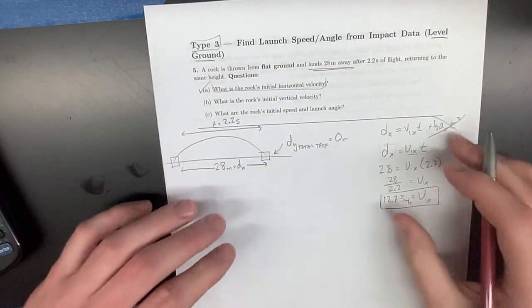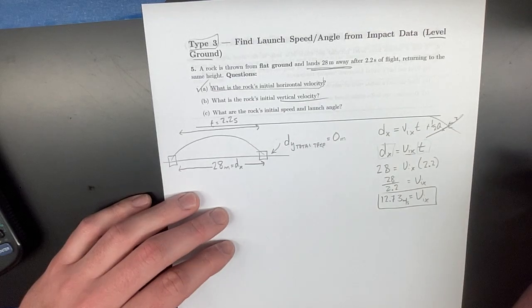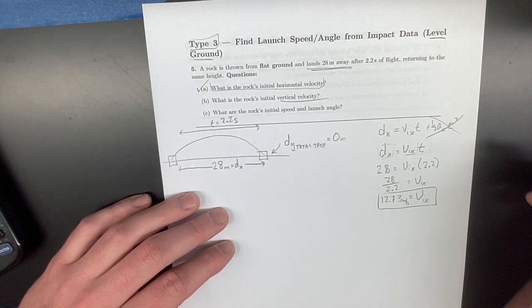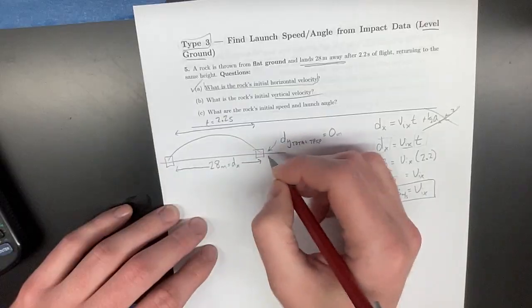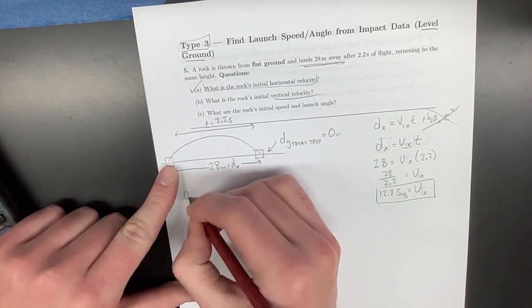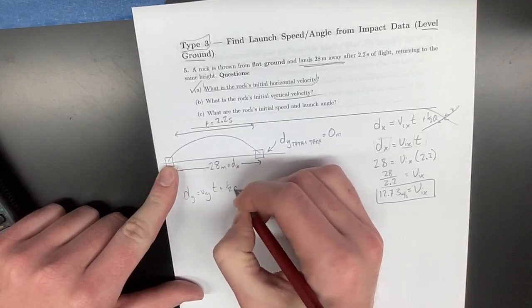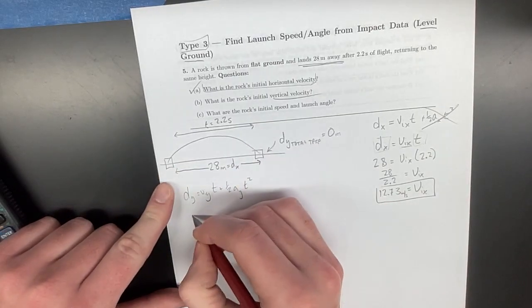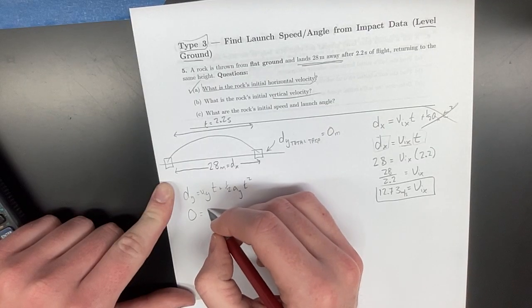Finished with A. What is the rock's initial vertical velocity? It's going to take me a second to think about. Let's see. I could use this d total trip. I could use dy equals v initial y times t plus 1/2 ay t squared, and I could say 0 equals v initial y times 2.2 plus 1/2 times negative 9.8 times 2.2 squared.